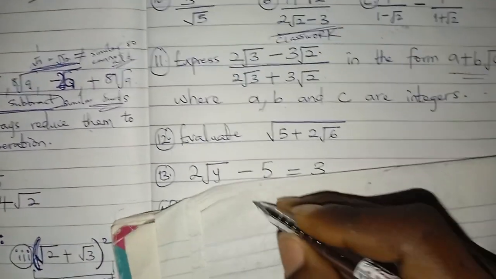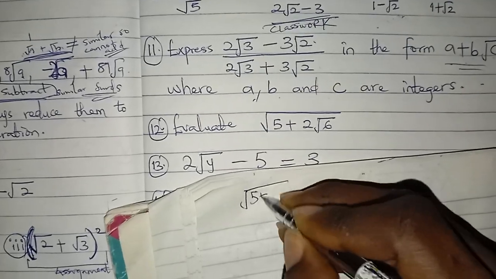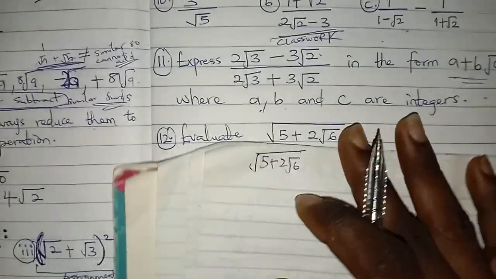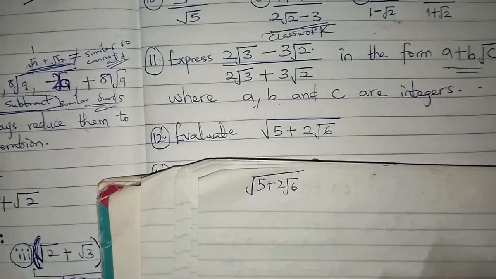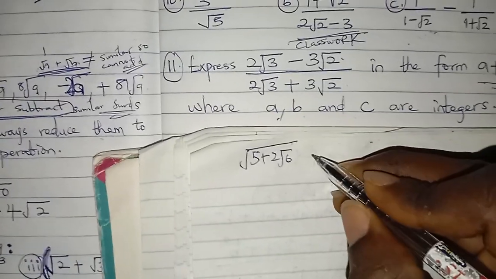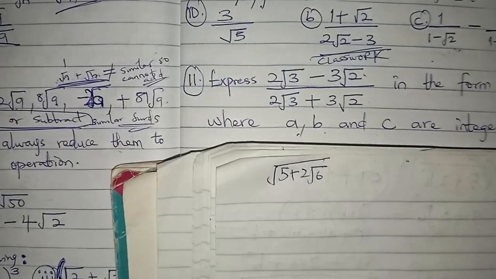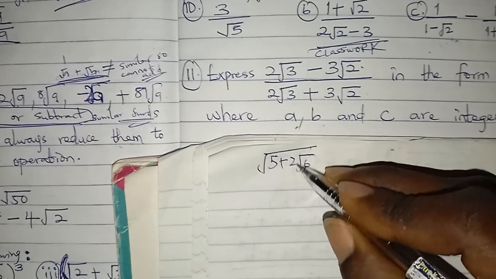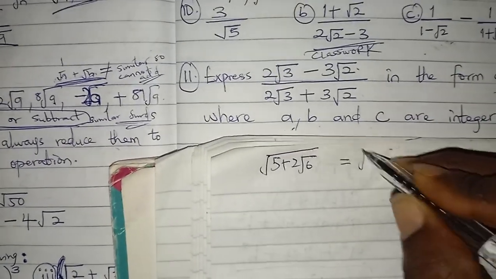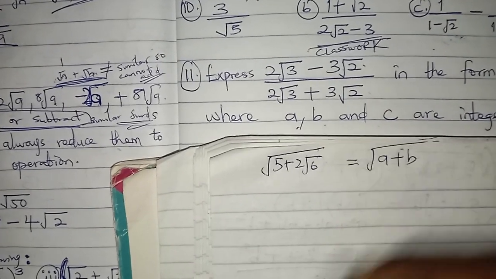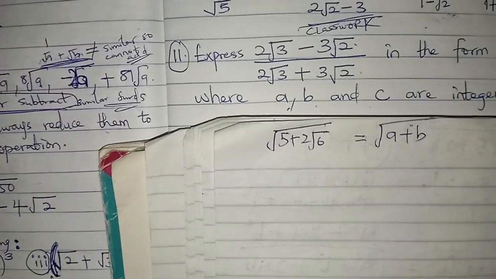So I have root 5 plus 2 root 6. I've told you, once you see a question that has a surd inside another root, or the square root of a surd, this is a surd, I'll simply do, let everything here be the same thing as saying root a plus root b.